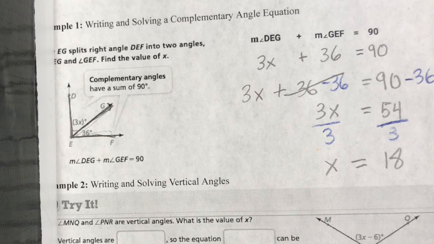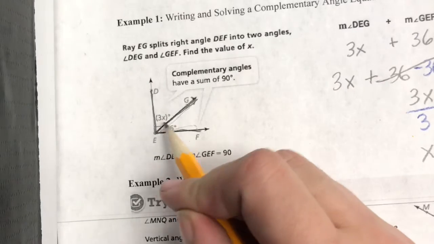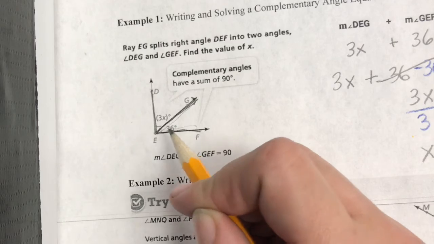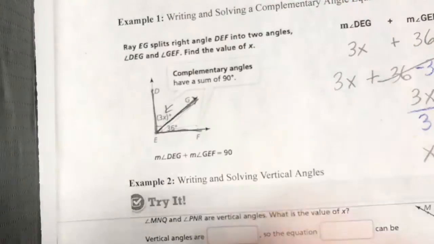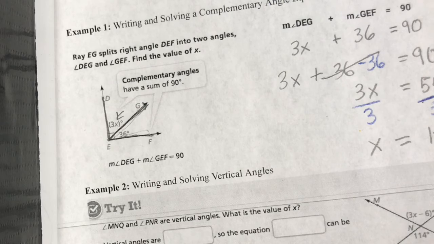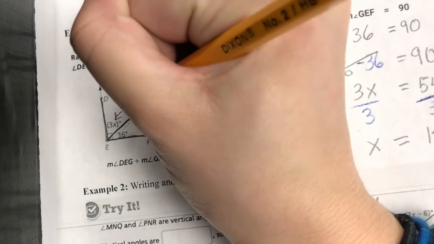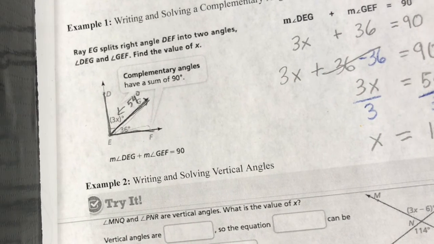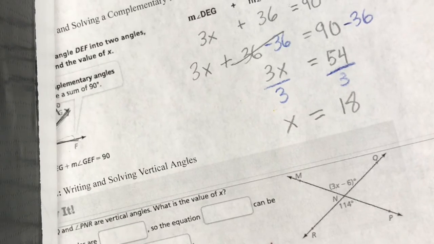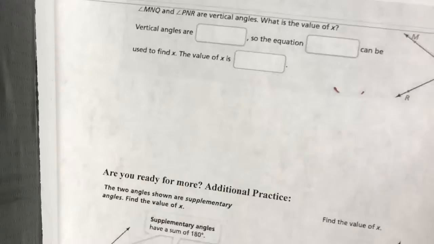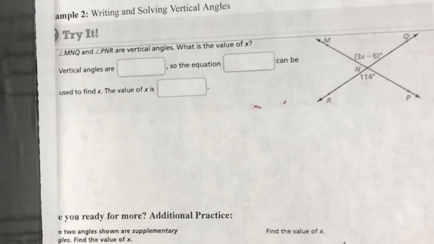which is great. And going back to my picture, that means this is 36 degrees. This has to be 3 times 18, since x was 18, which is 54. So this is going to be 54 degrees. That's going to be 36 degrees. But in this case, they're just asking you to find x. So x equals 18. Okay? Fun, I think. This is a geometry I really like.